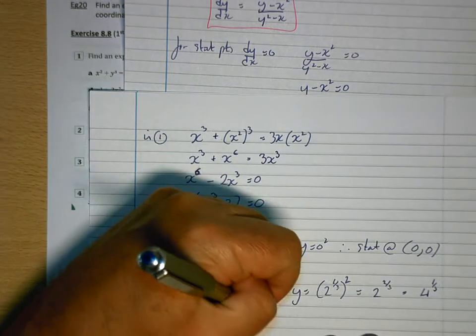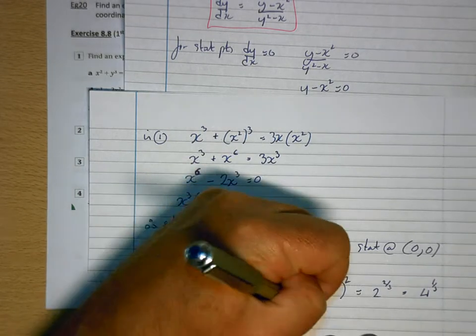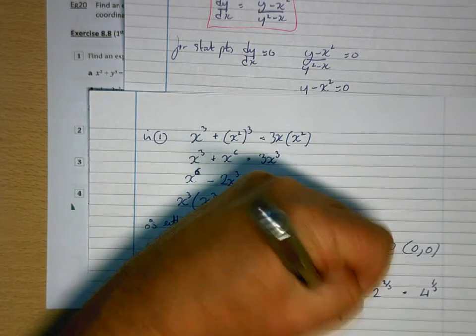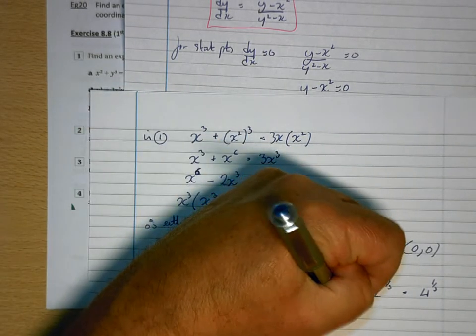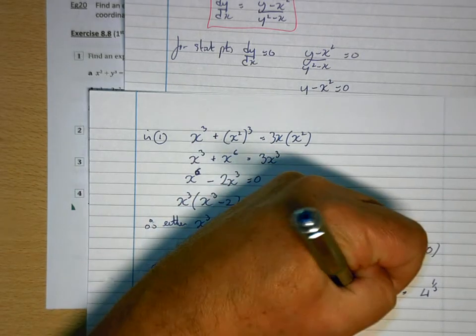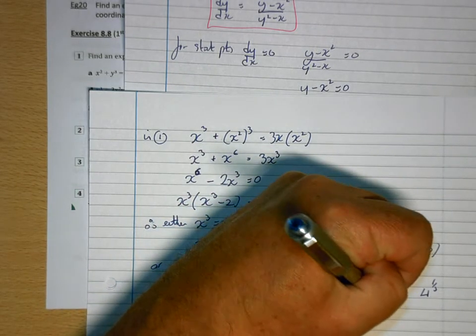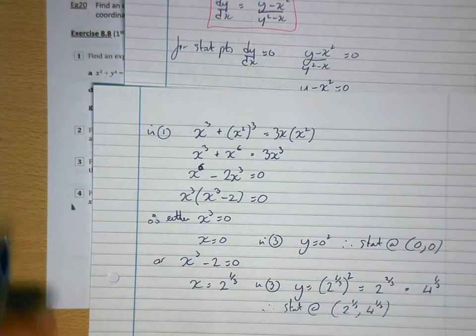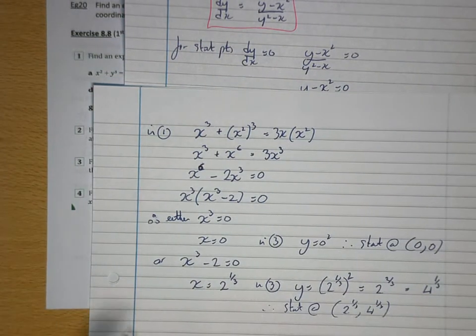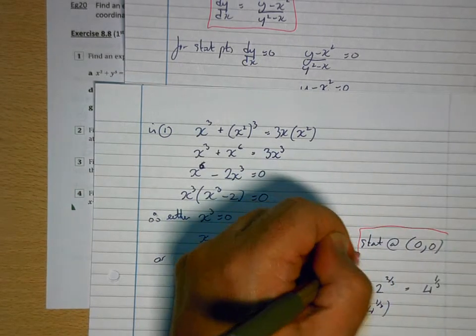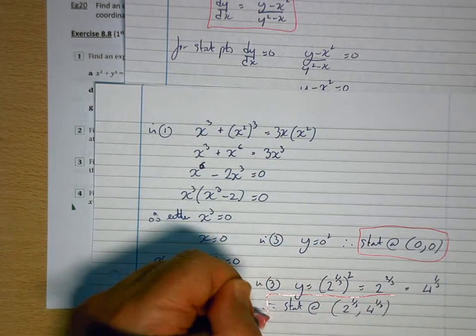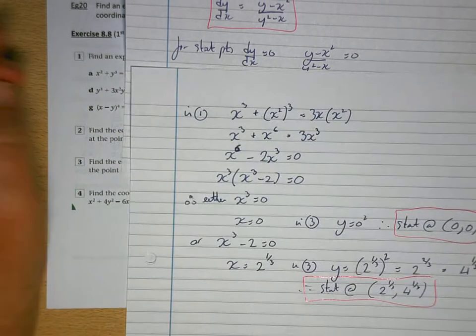So the stationary point is at (2 to the 1/3, or the cube root of 2, comma, cube root of 4). So that gives us the stationary points.